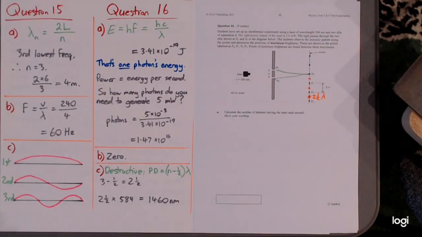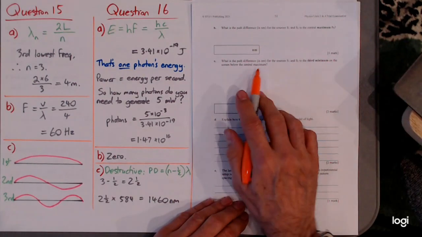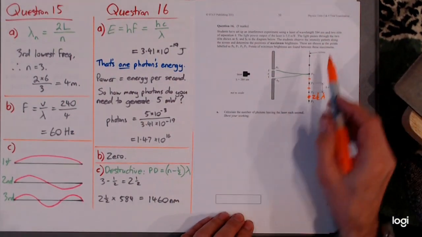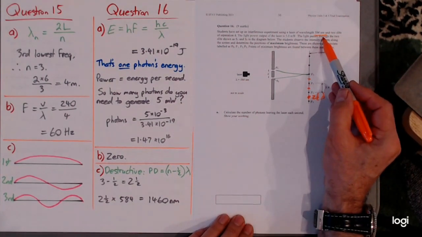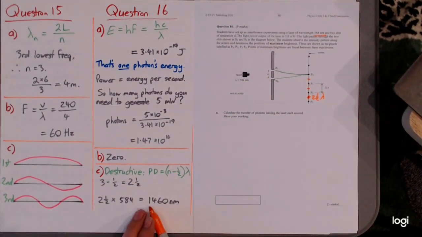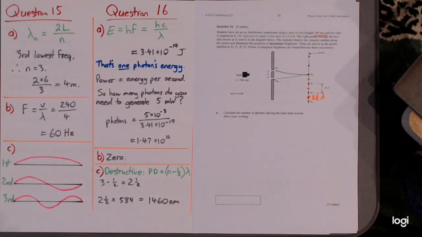And did they say in meters or did they say in wavelengths? Sometimes they say wavelengths. Oh no, in nanometers. All right. So it's 2.5 times the wavelength, and the wavelength is 584 nanometers. They gave you that. So you just have to go 2.5 times 584, which is what I've done down here. 1,460 nanometers would be the path difference there. So that's C.